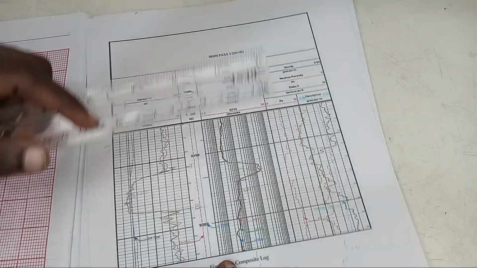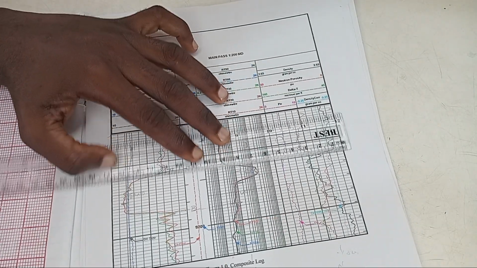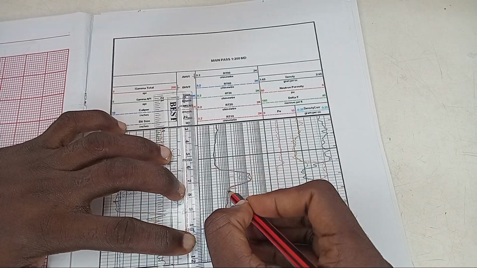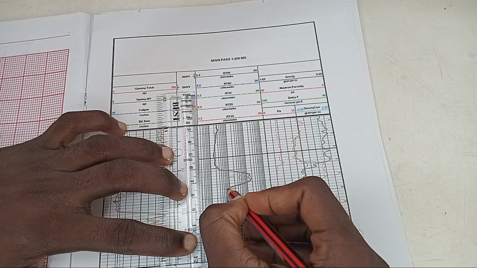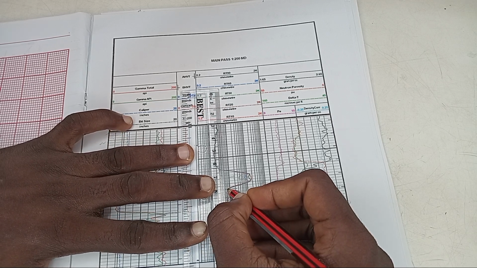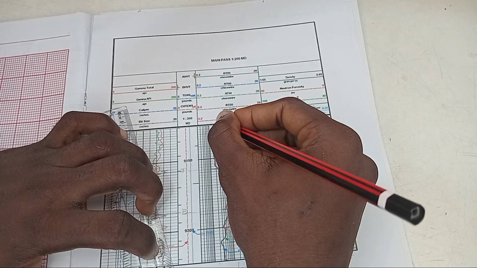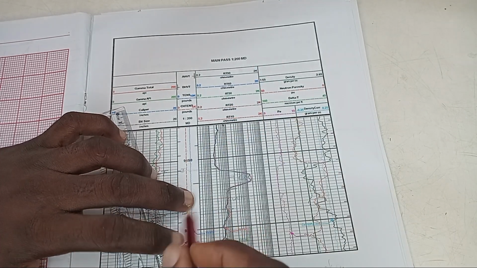Can you see that? You come here and you read it off. At this point here, it cuts, like 3 lines here.